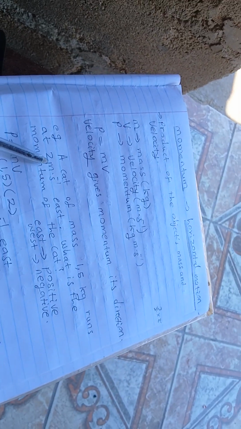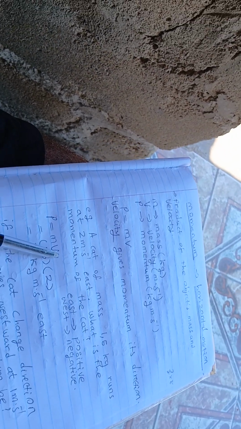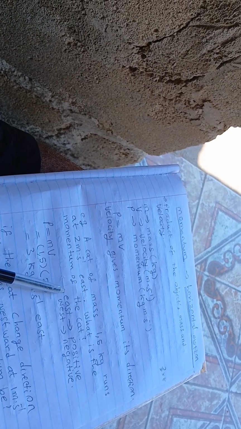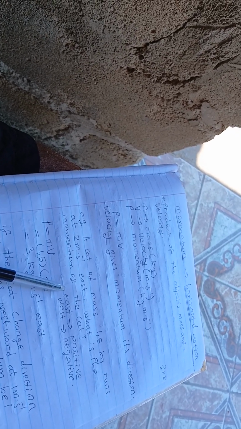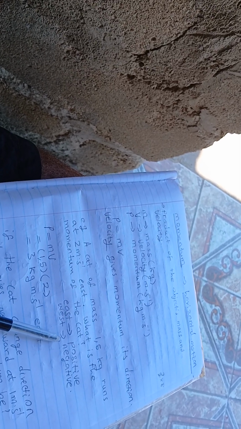For example, here I gave you an example. A cat of mass 1.5 kg runs at 2 meters per second east. What is the momentum of the cat? And we have to choose direction because we said momentum is also a vector. So east, I take it as positive. West, I take it as negative.